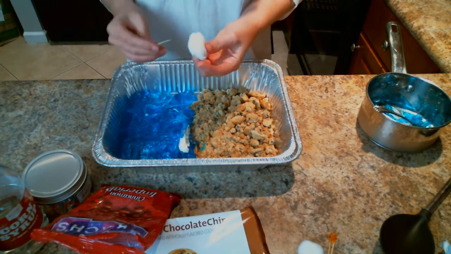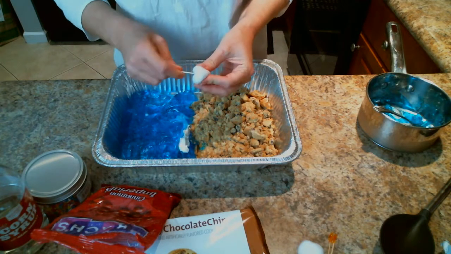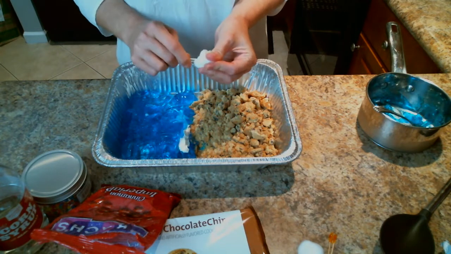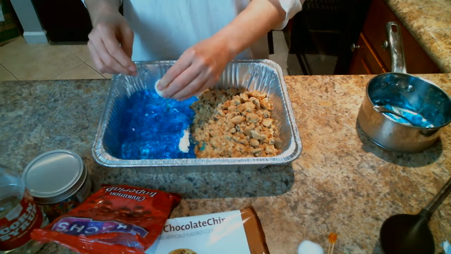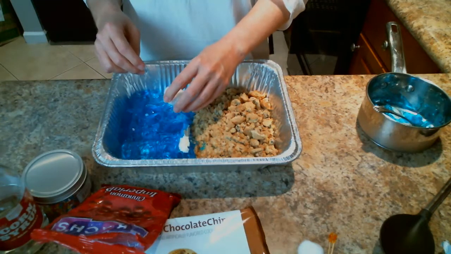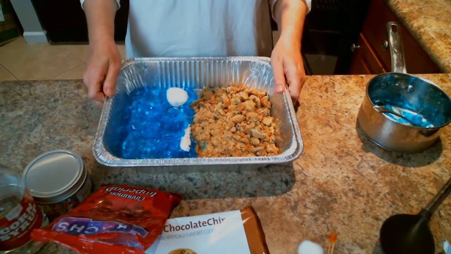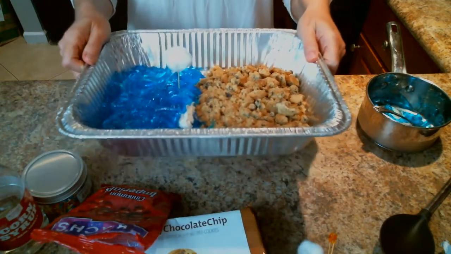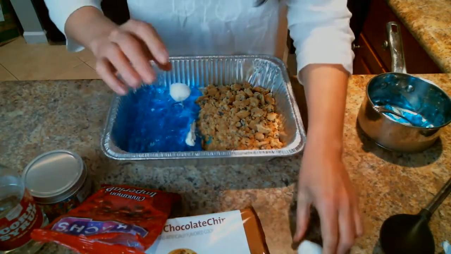So actually, what's the best way to do this? I think I'll stick this pointy end into the cloud and then just kind of stick it here. Is that gonna work? There we go. See, it's kind of sticking up. This part is not necessary at all.